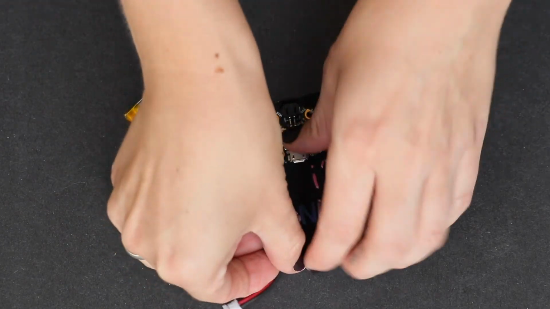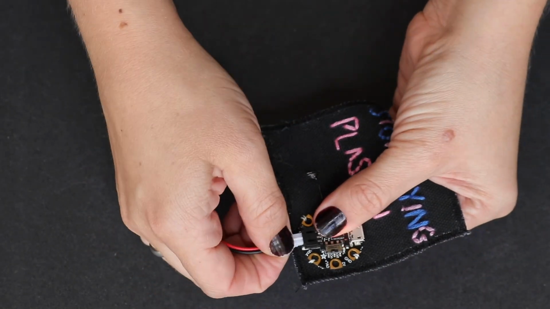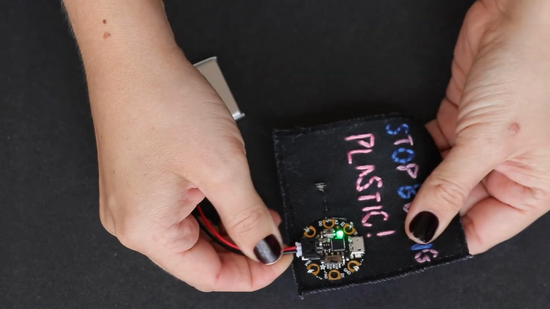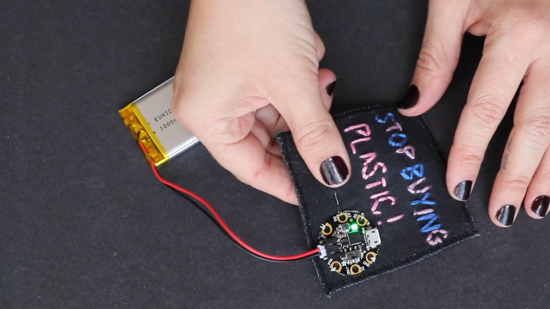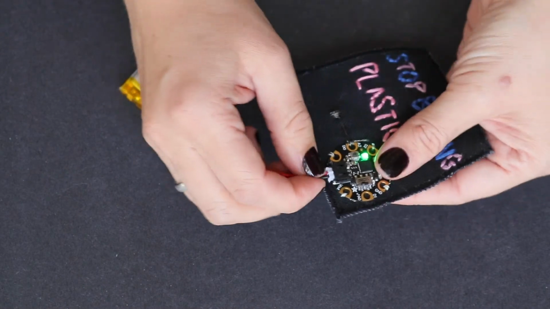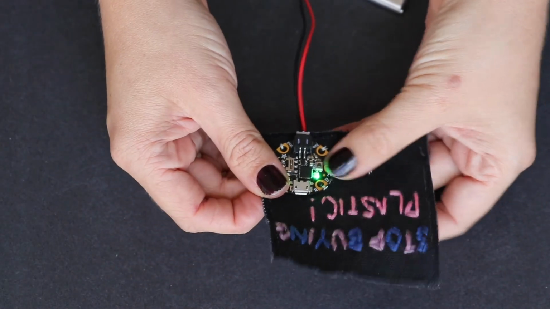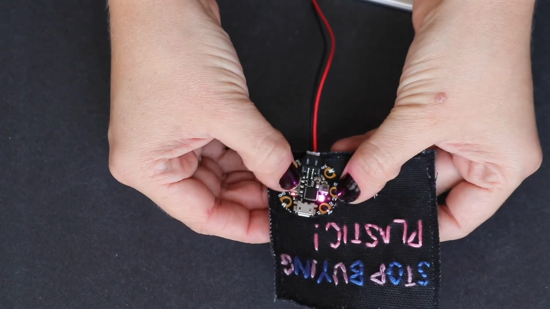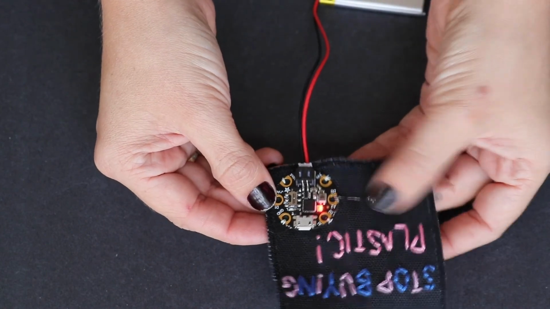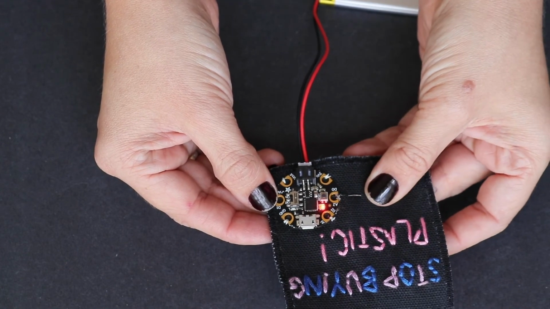Okay, so the final step for this patch to be done and ready to wear is actually making it mobile, right? I can't walk around with it plugged into my laptop all day. So I'm going to go ahead and plug in my battery, and test out my button.